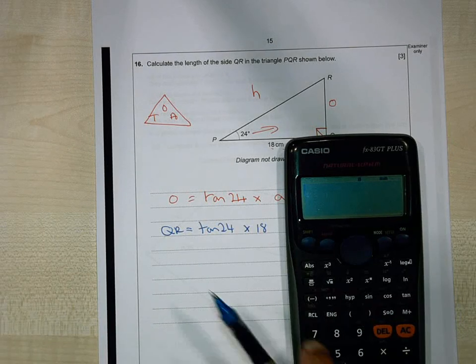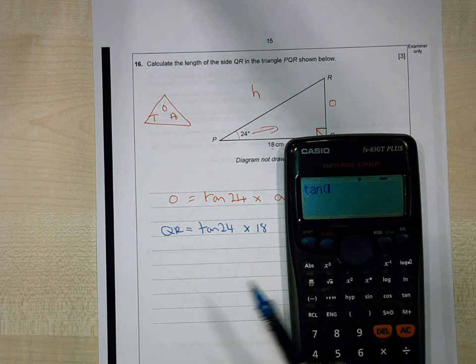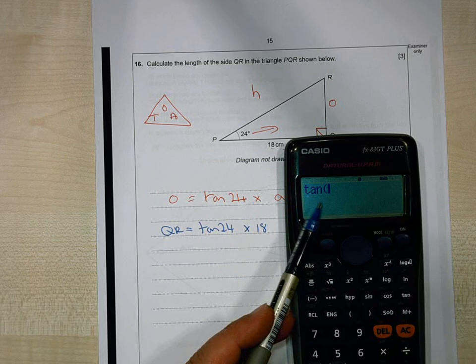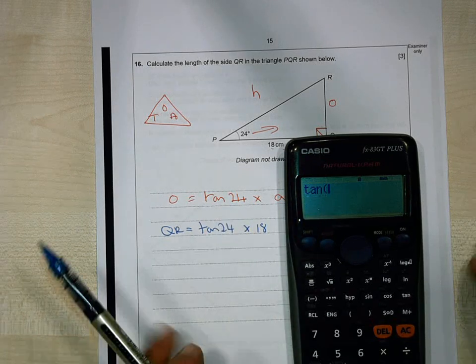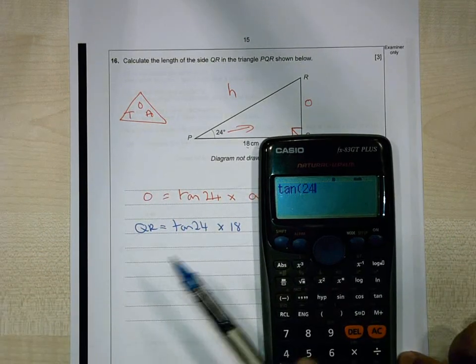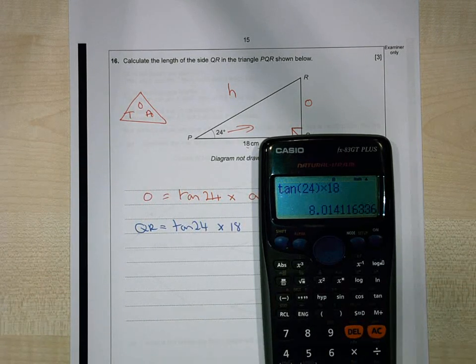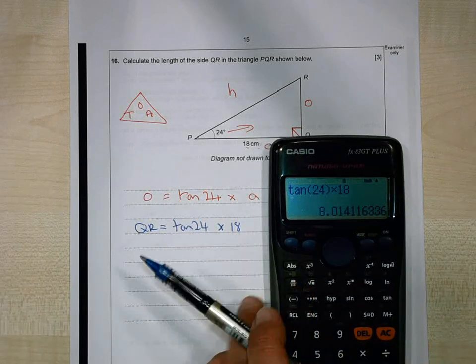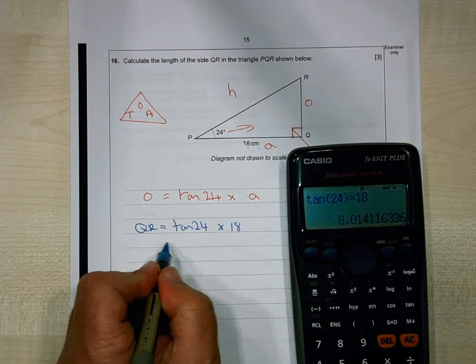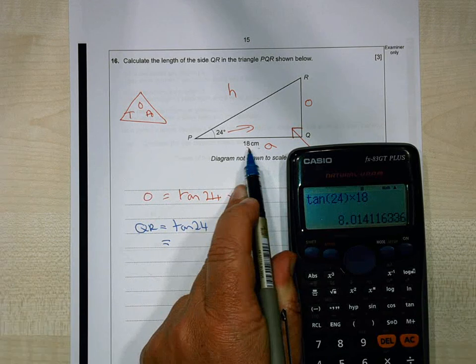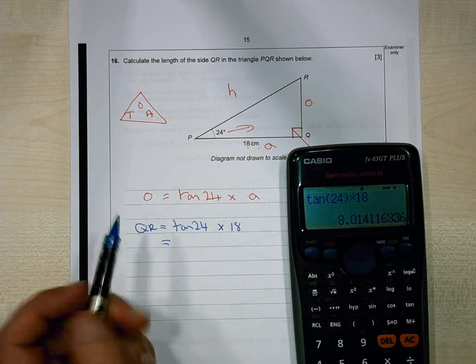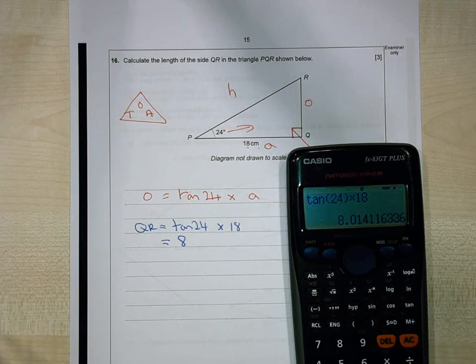So tan 24, when you press tan, it automatically opens up a bracket. You have to remember to close it. Then times 18. So 8.014. They've given their length to no decimal places, so you could write it as 8 and it would be fine.